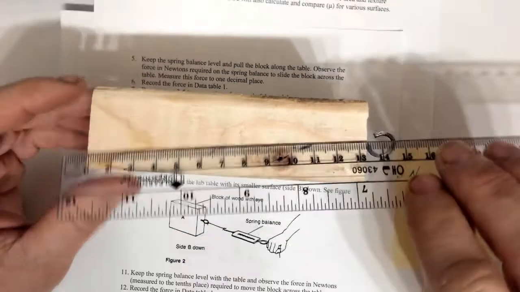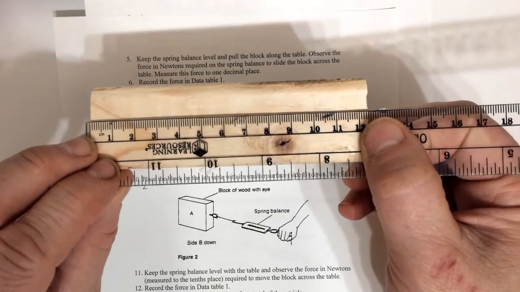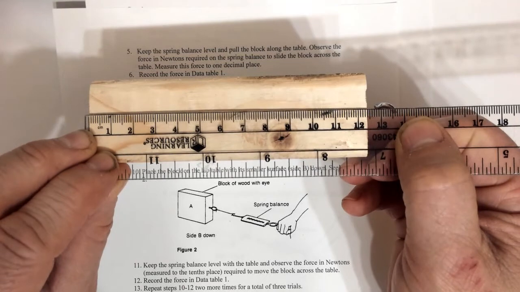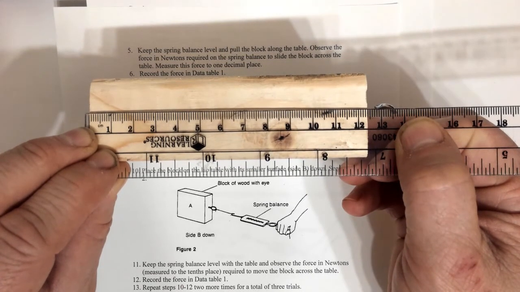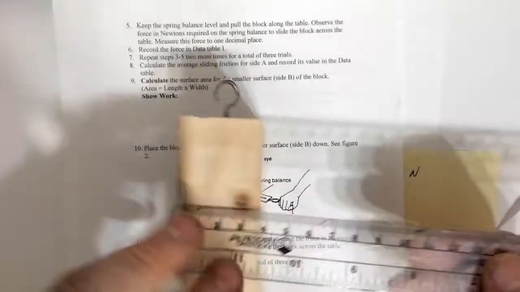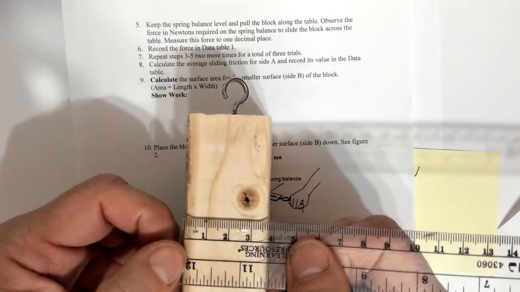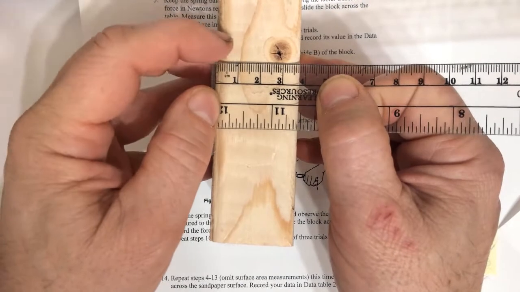And so we're going to measure that side B. For our area, which is length times width, we have a length that looks like 12.3. Okay, or no, 12.4. It's 12.4. I apologize, centimeters. And the width, giving it a little extra here to go around this curve.